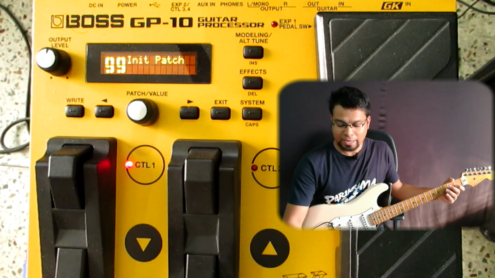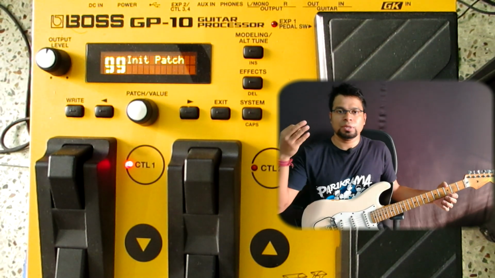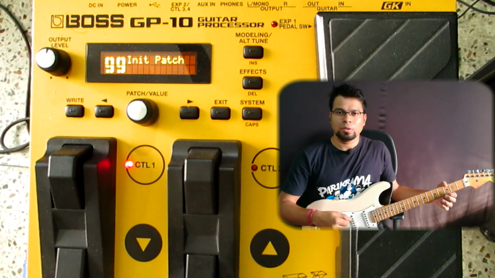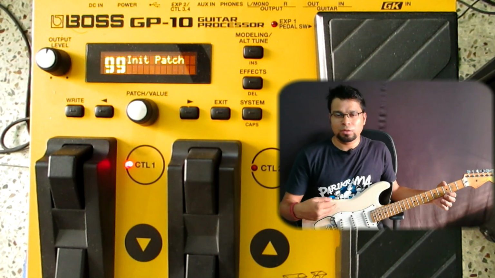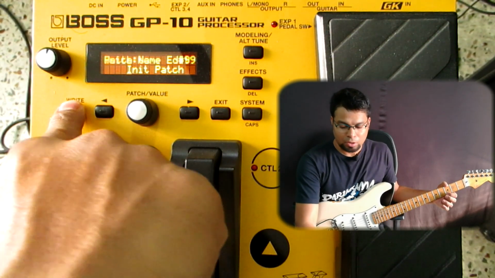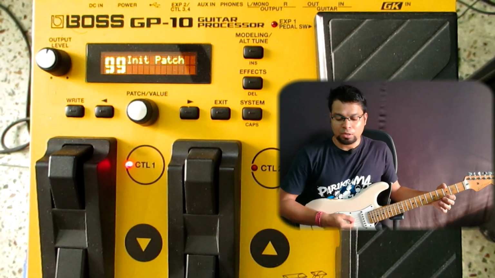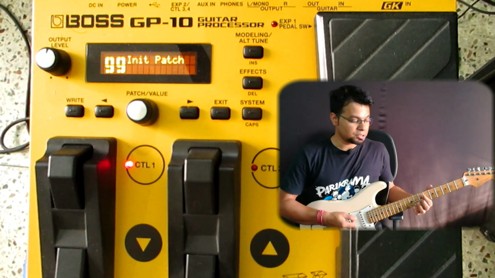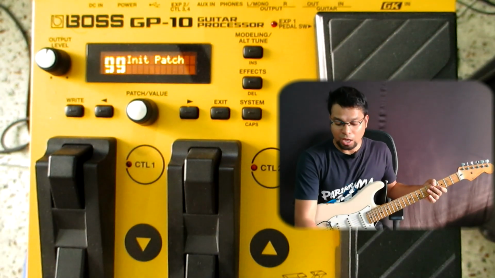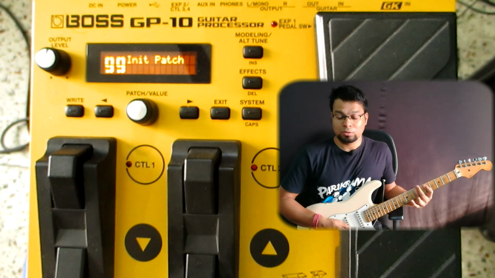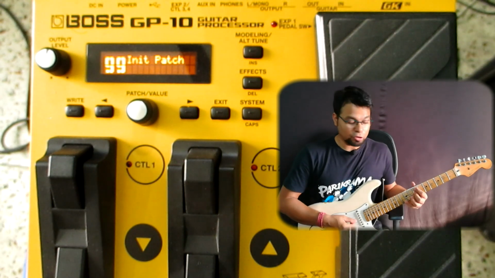Okay, so we exit this. And remember what the patch was in the beginning. The patch was just a simple electric guitar on the modular and my electric guitar going through. Press right a couple of times, it hardly matters, I can keep the same name. Complete. Okay, that was the fastest completion I've ever seen. So now I've got a different tone.